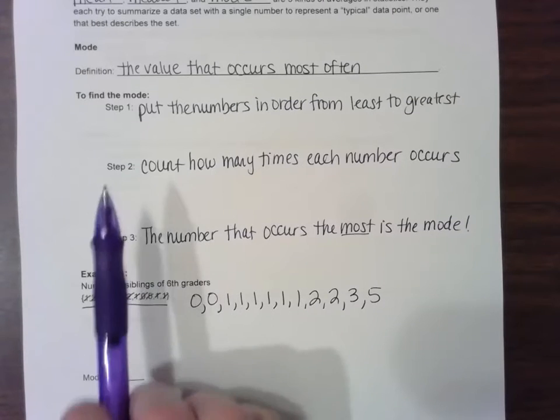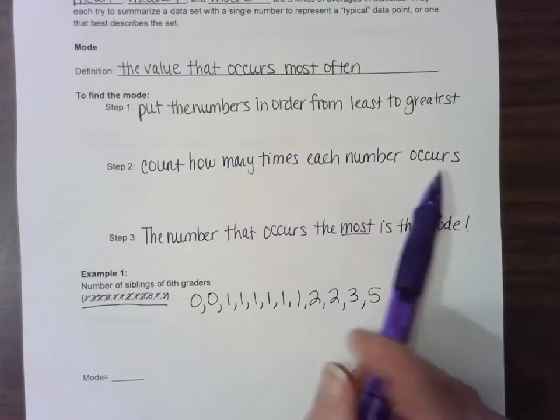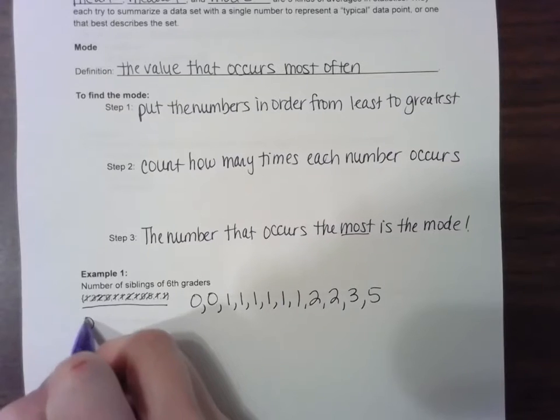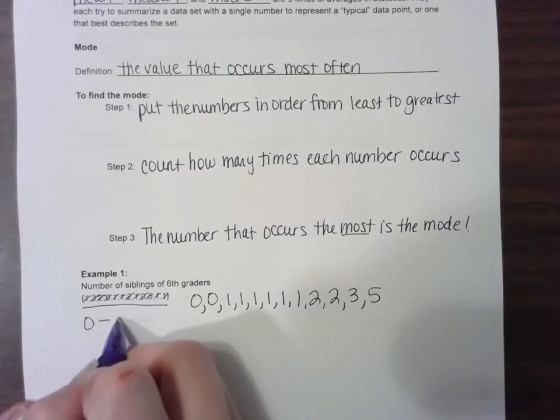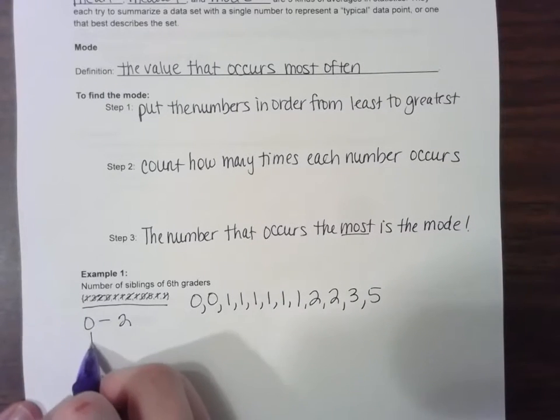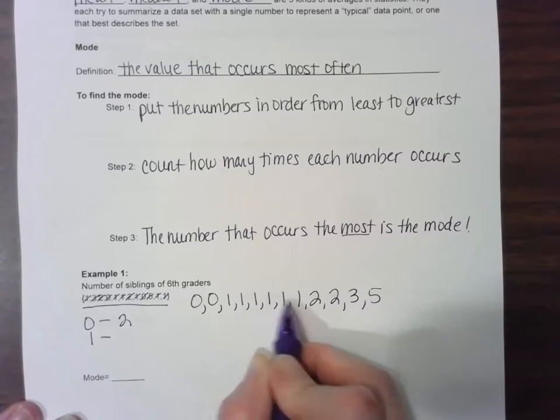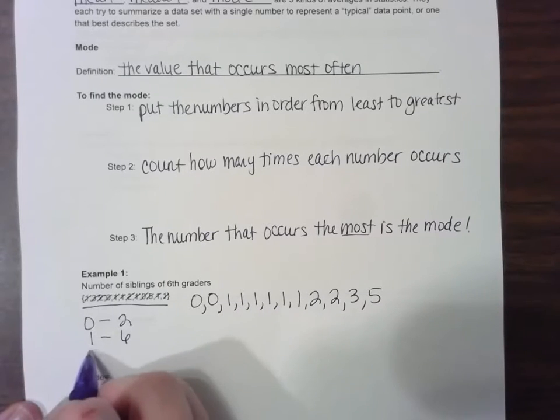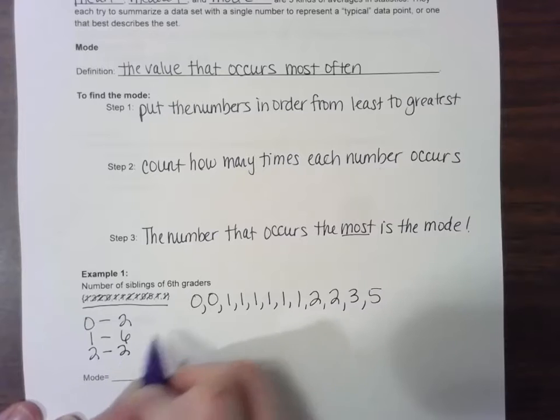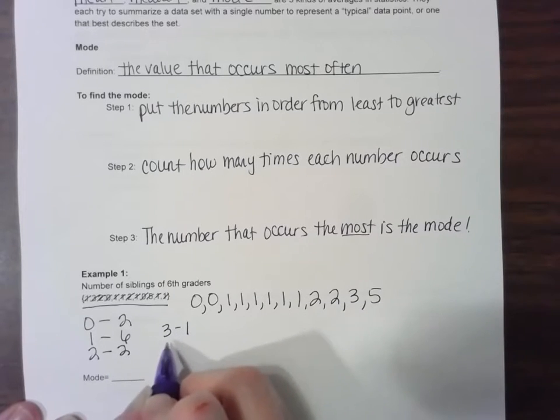Step 2 is to count how many times each number occurs. So zeros we have 2 times. Ones we have 6 of them. Twos we have 2 of them. Threes we have 1. And fives we have 1.